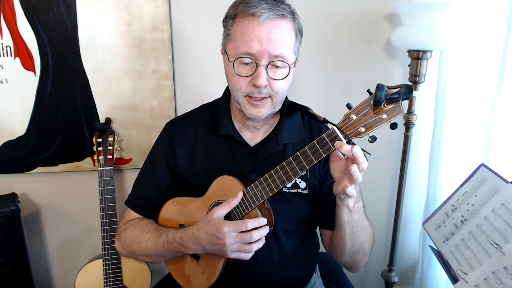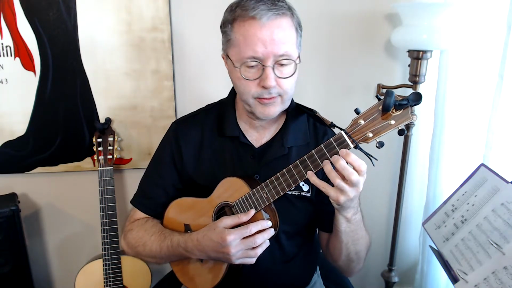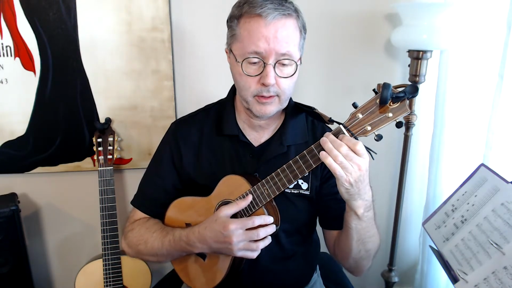C7 at measure 13. And then a bar 5. Back to the 3. And then F chord.